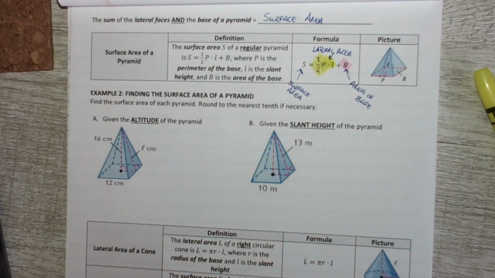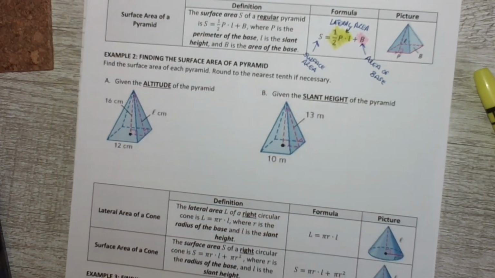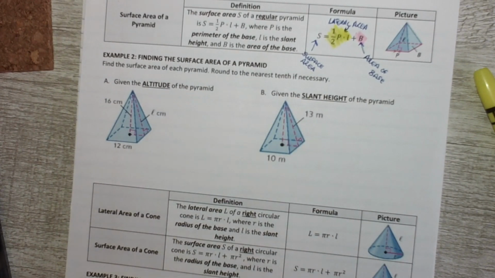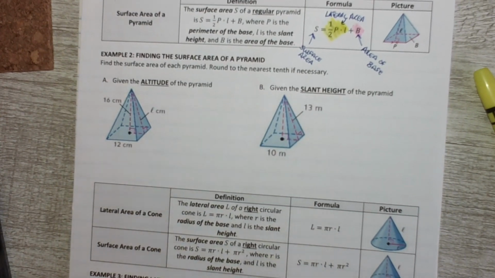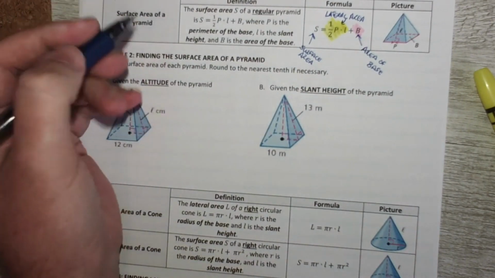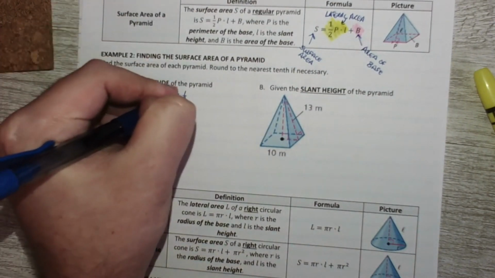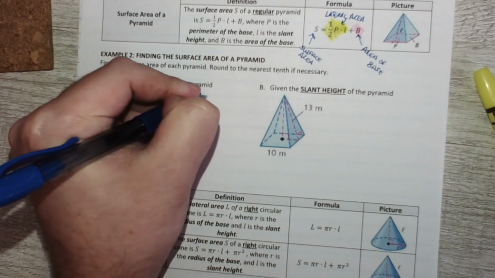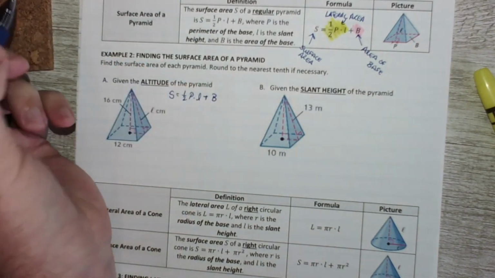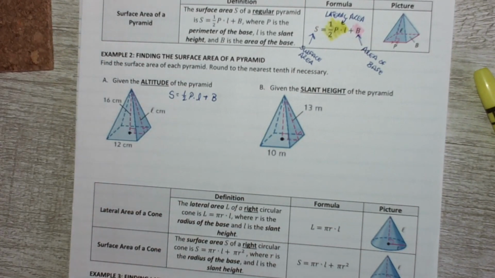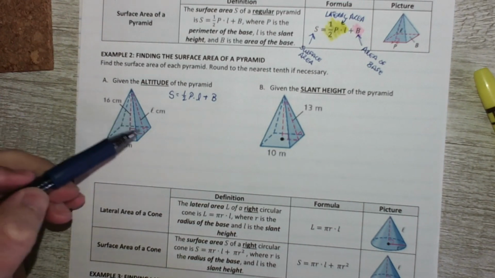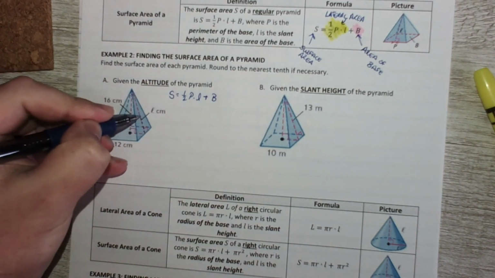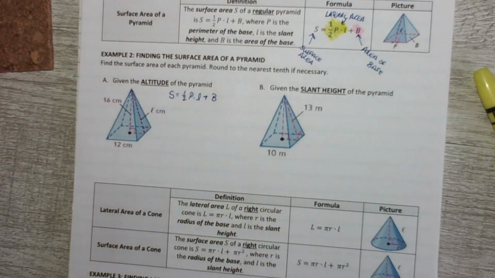So in these first few examples, we're given two different things. We're going to find the surface area of these pyramids, but in the first example, we are given an altitude of the pyramid. And remember, according to our formula, we have to know the slant height. So if we check, slant height is right here, which we don't know. So we have to be able to figure out how to find that.